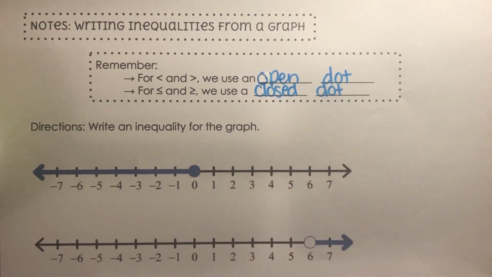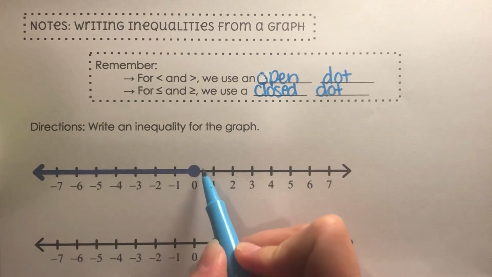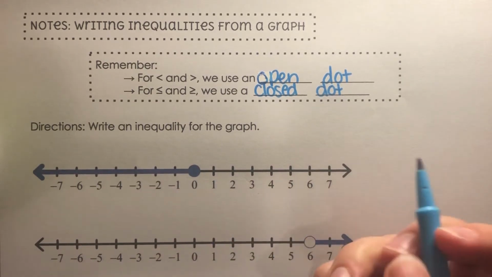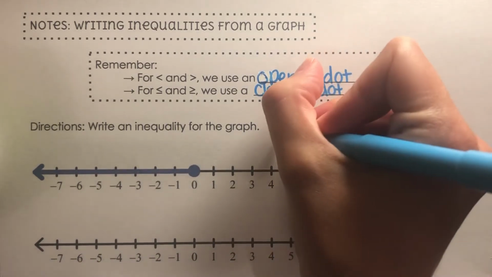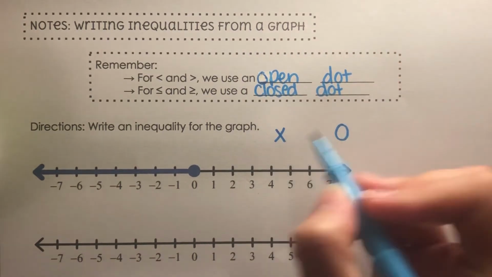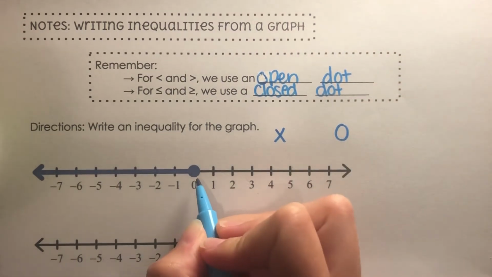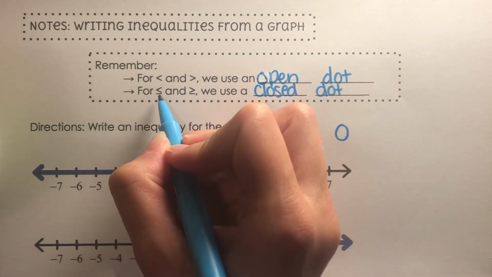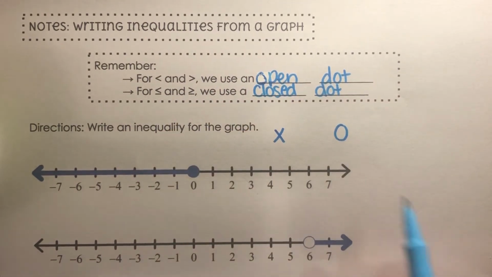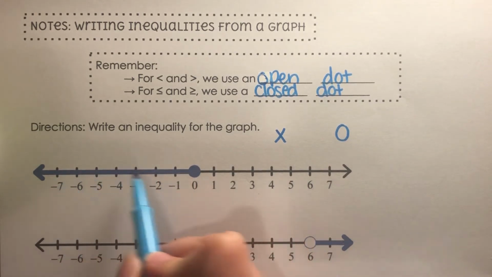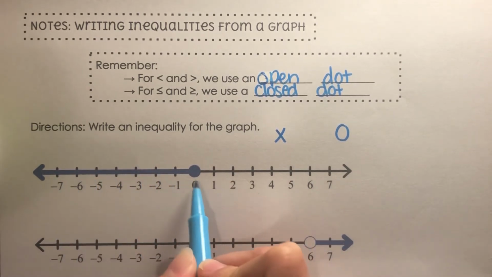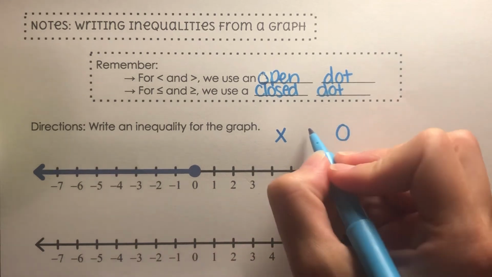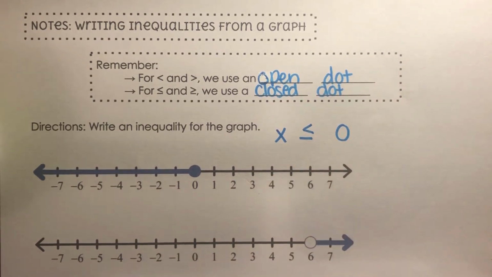So for our first example, the point that is plotted is 0. So if I have x is blank to 0, this is a closed dot, so we know that it's going to be either less than or equal to or greater than or equal to. And everything that is colored in is less than 0. So that means that this is less than or equal to 0.